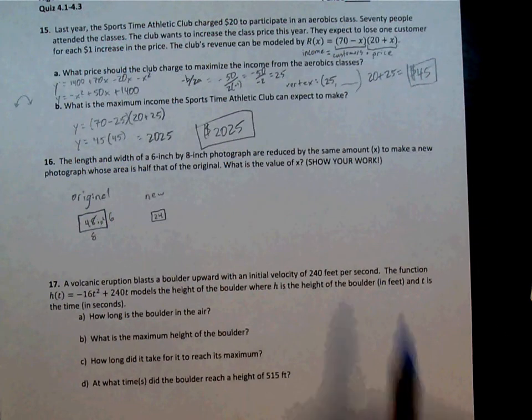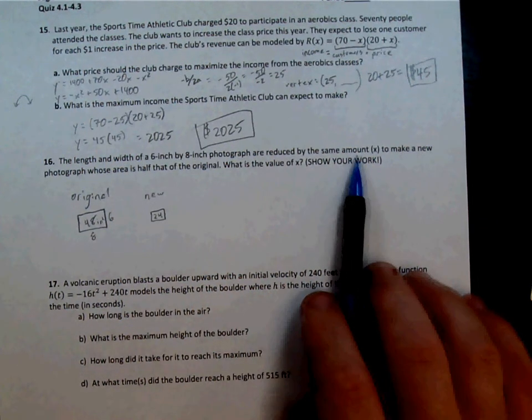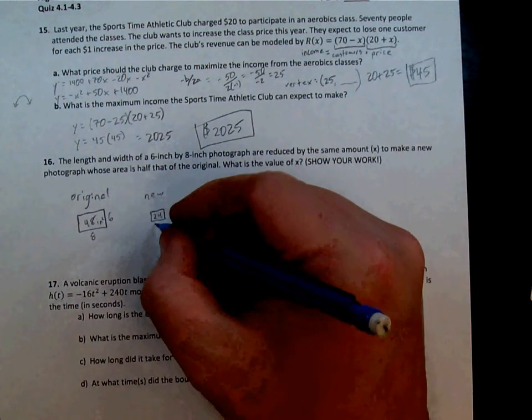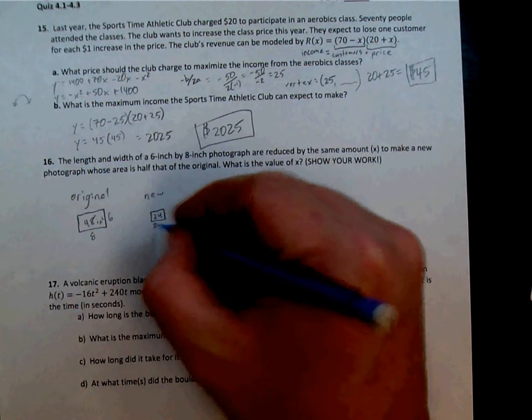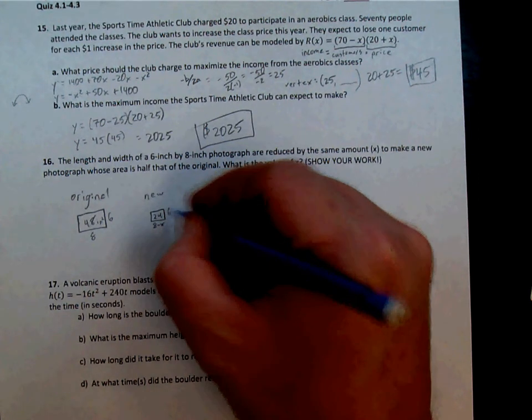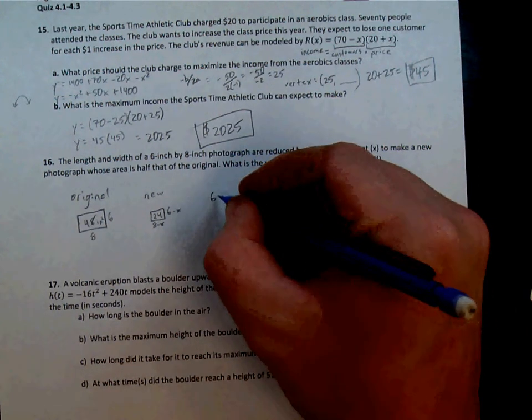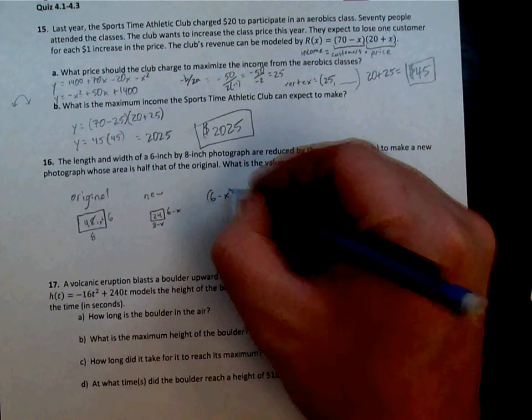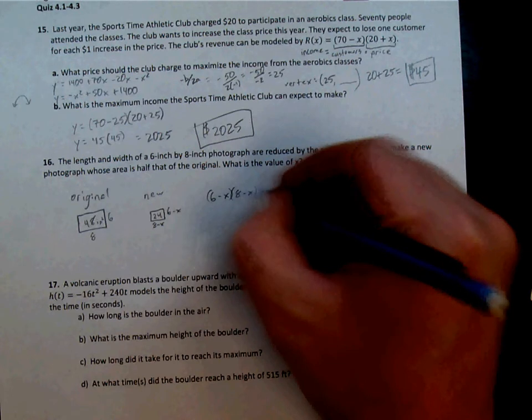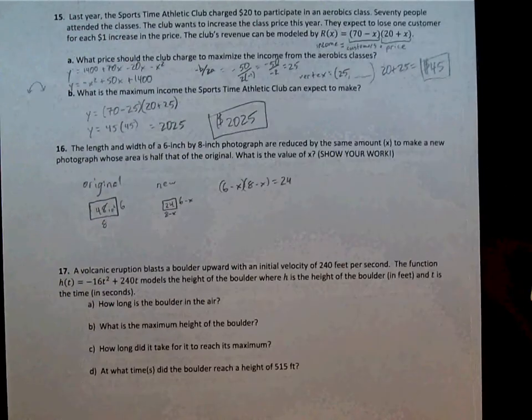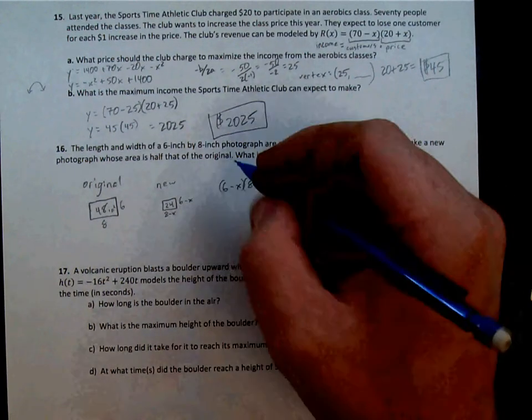We're reducing it by x. So instead of 8, this is going to be 8 minus x. Instead of 6, this is going to be 6 minus x. But its area is 24. So area is found when you take length times width. So its area is 24. We can go ahead and distribute this.